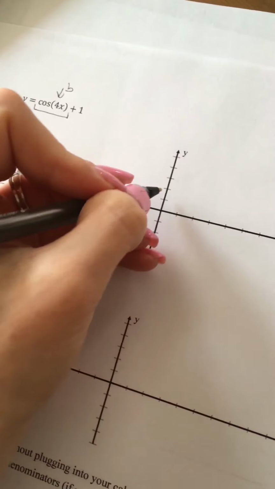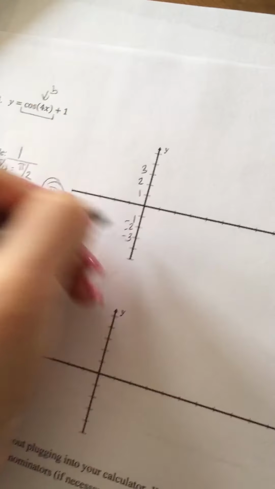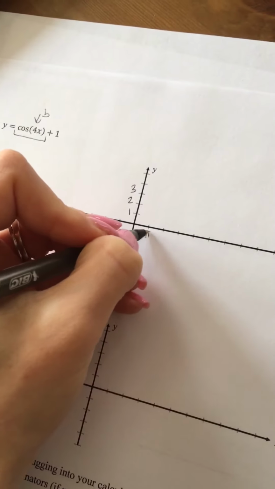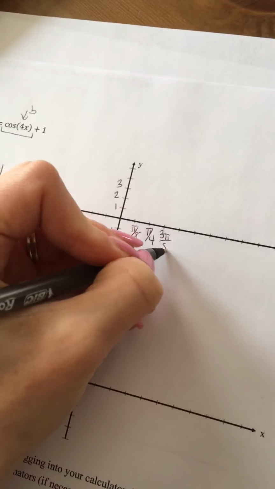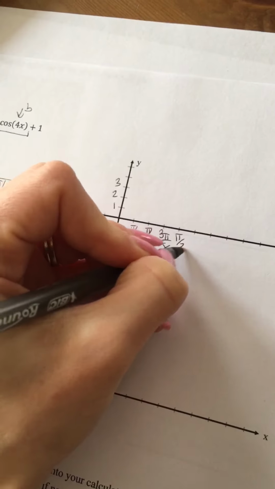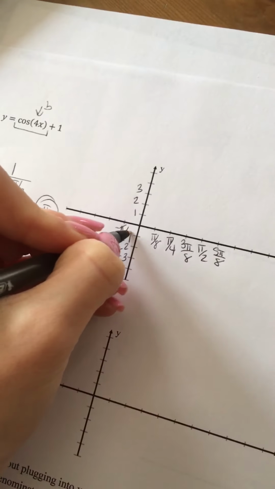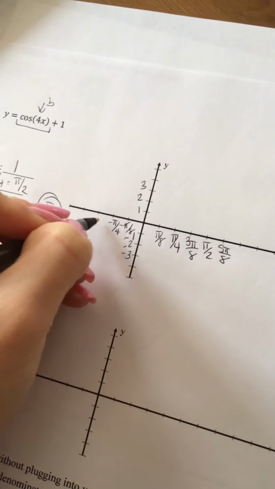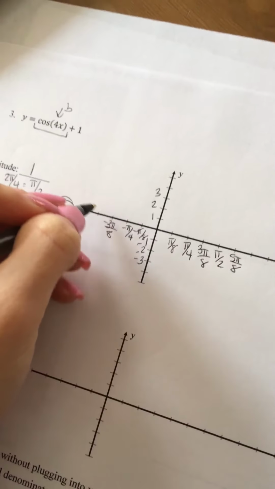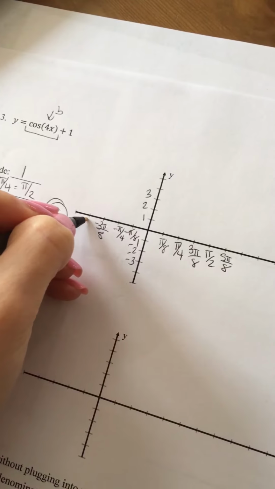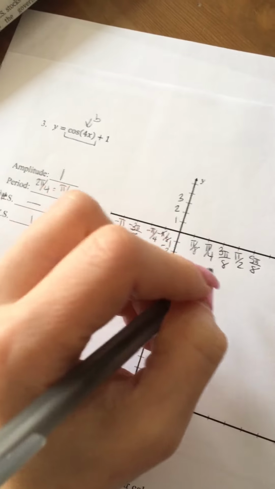All right, so I'm going to count by 1s on the y-axis, and we're going to count by pi over 8 on the x. Pi over 8, 2 pi over 8 is pi over 4, 3 pi over 8, 4 pi over 8 is pi over 2, 5 pi over 8. We could go the other direction as well. So I like to reduce those fractions because of a potential phase shift. If you do not reduce those fractions, it's okay. Just be aware that if you did have a phase shift, it would be a reduced fraction.